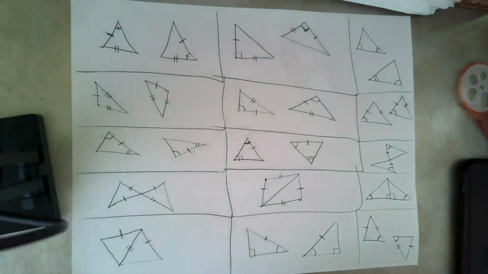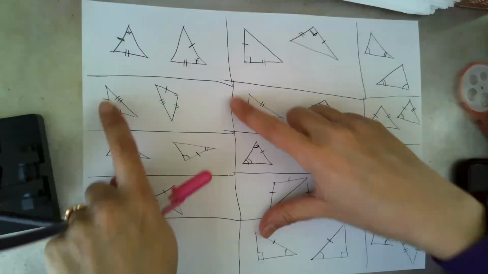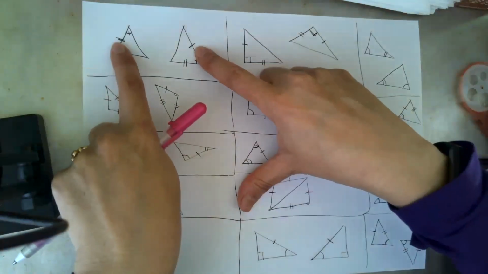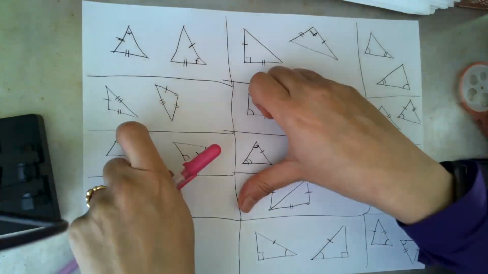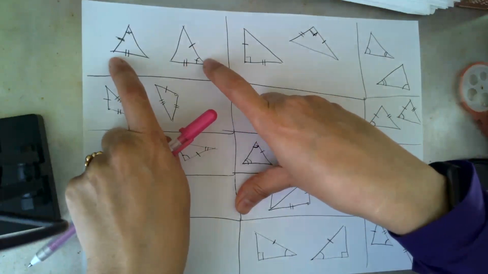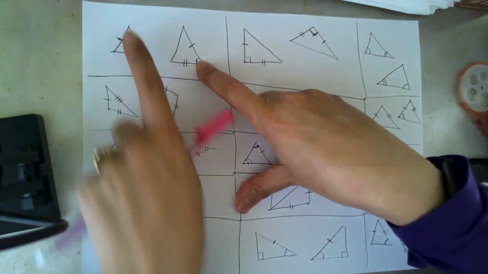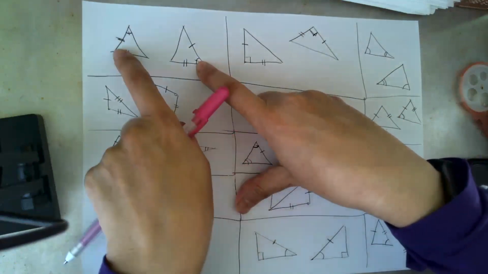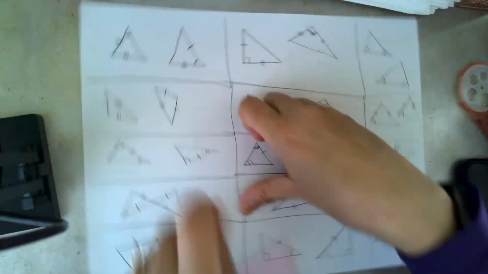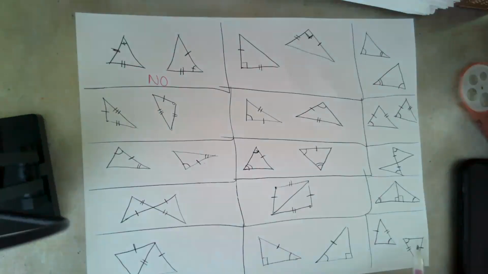So now we're going to ask ourselves, are these triangles congruent? And if so, by which of our congruent shortcuts? So let's take a look at this first one. We have a side that's congruent. We have another side that's congruent. But here we have the angle between them. Here we have a different angle. We do not have the angle between them. So we do not know that those 2 triangles are congruent.